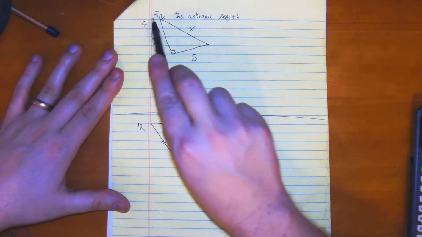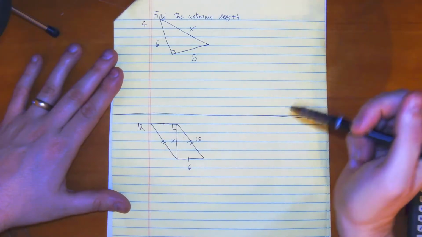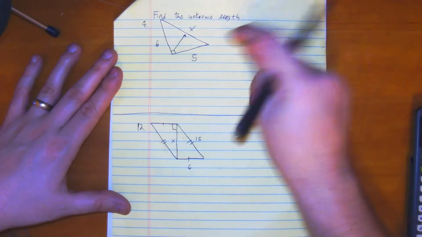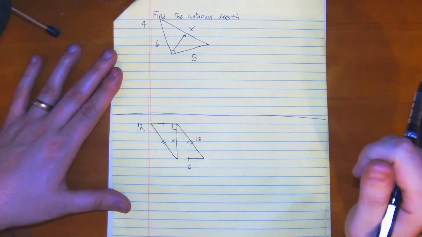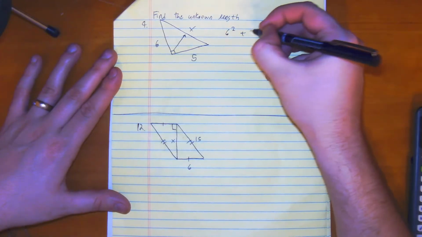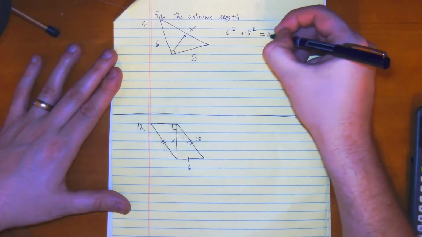Looking at number 9. Number 9 says find the unknown length. So what we're going to do is we draw an arrow from our right angle, and we figure out our c is the value of x. So what we have here is 6 squared plus 5 squared equals x squared.